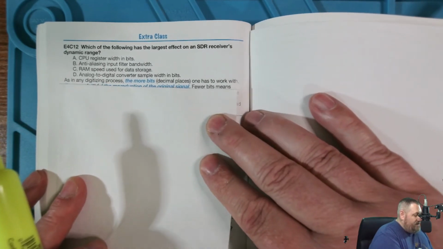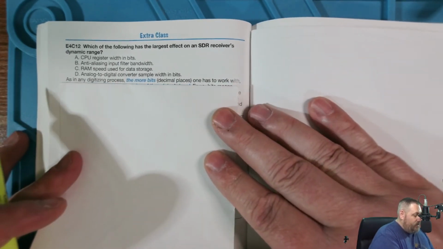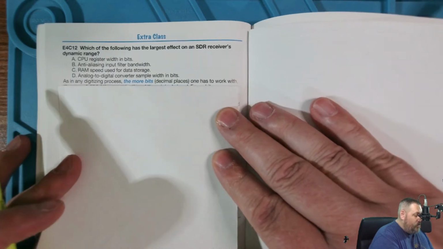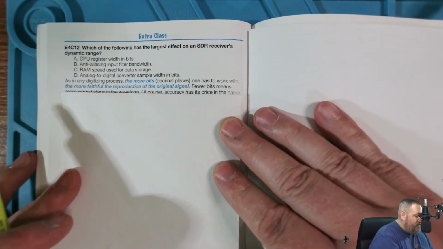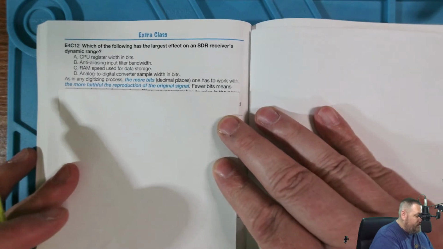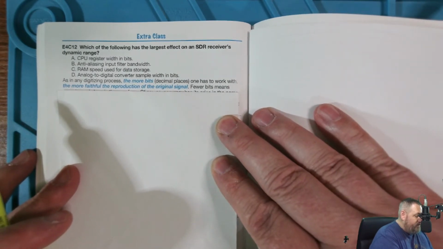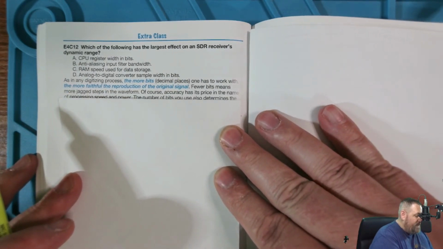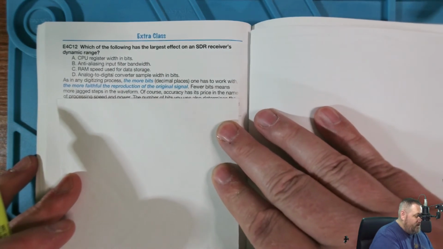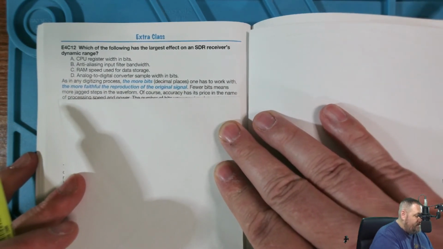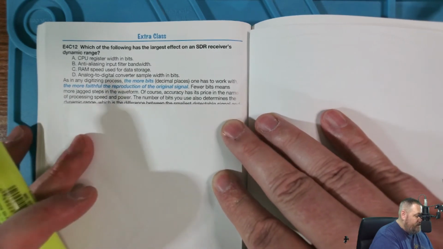As in any digitizing process, the more bits or decimal places one has to work with, the more faithful the reproduction of the original signal. Fewer bits means more jagged steps in the waveform. Of course, accuracy has its price in the name of processing speed and power.